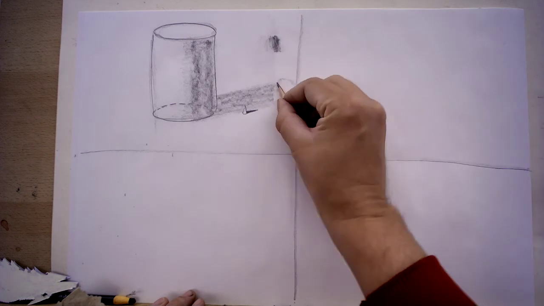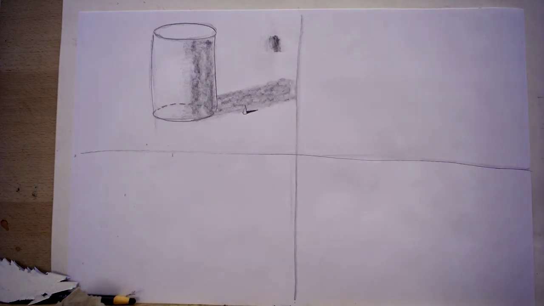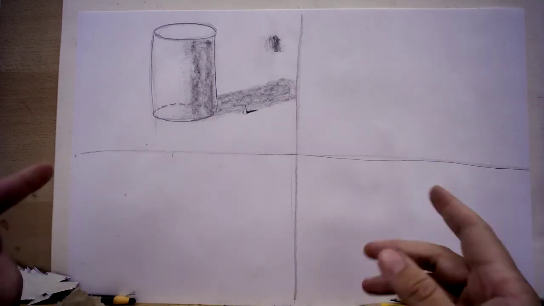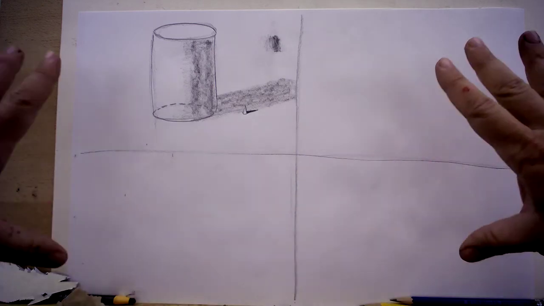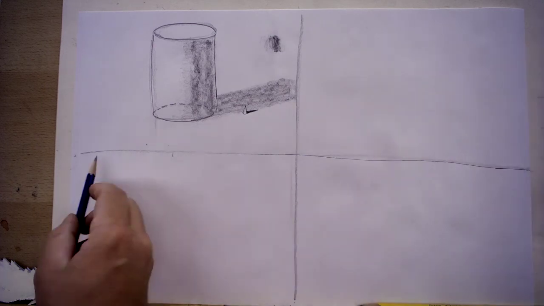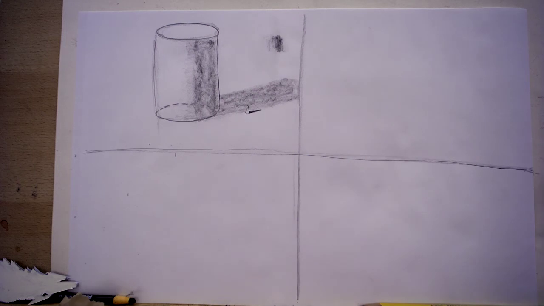So there's my basic cylinder. Let's take a look at how we see cylinders in space. Right now, I happen to have conveniently a set of lines bisecting my field of vision here, both horizontally and vertically. So let's pretend for a moment that this horizontal line is the horizon line. The horizon line is also going to represent my eye level. Okay? So let's check this out.